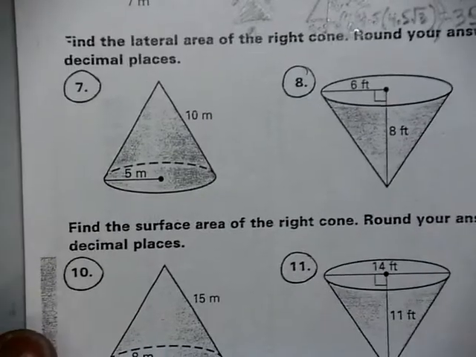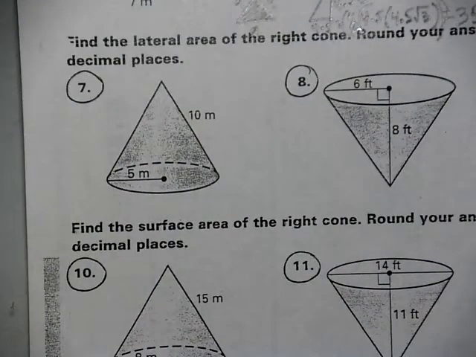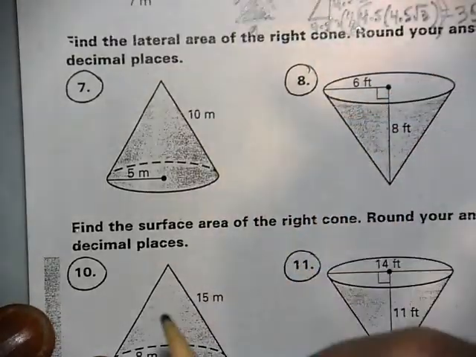Next, we're going to look for the lateral side of our cones.